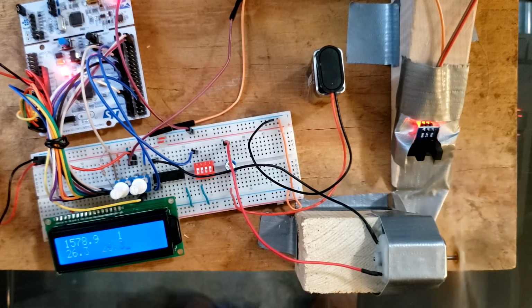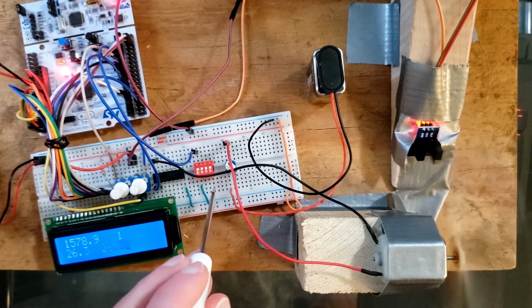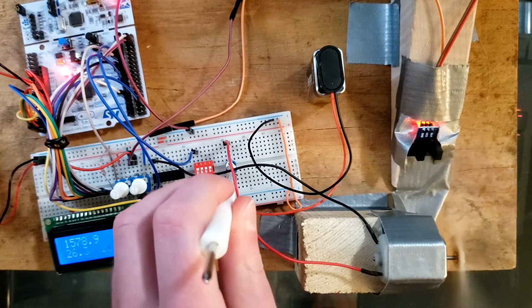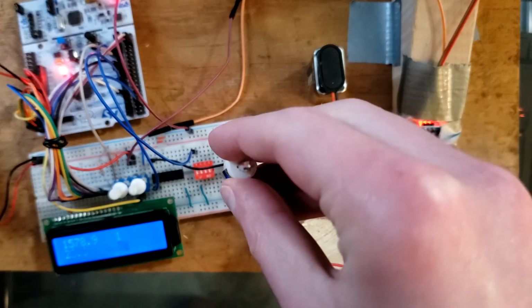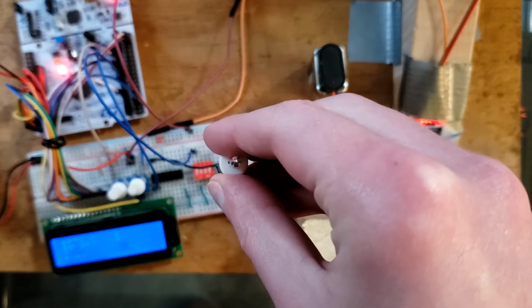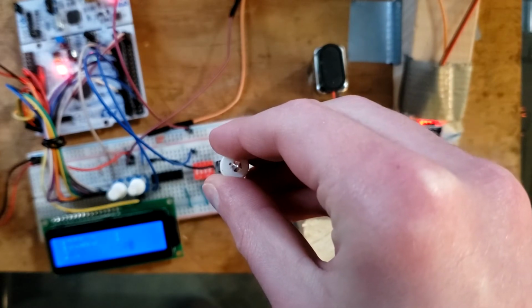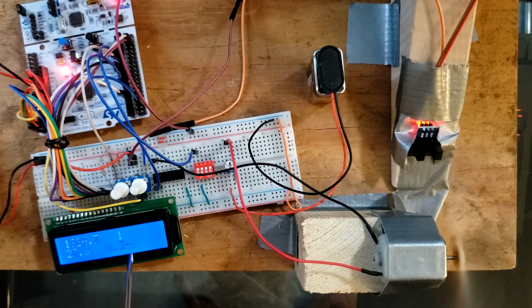So now to test that it is working, I adjust our variable resistance here. So I turn it up, and you can see it comes back to the desired frequency.